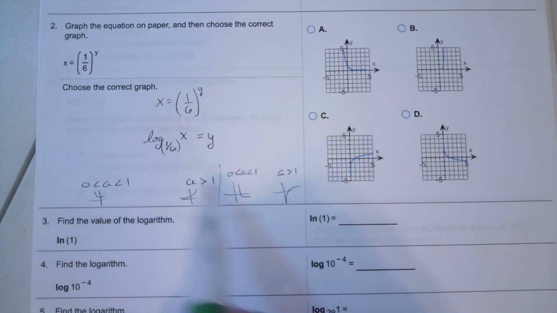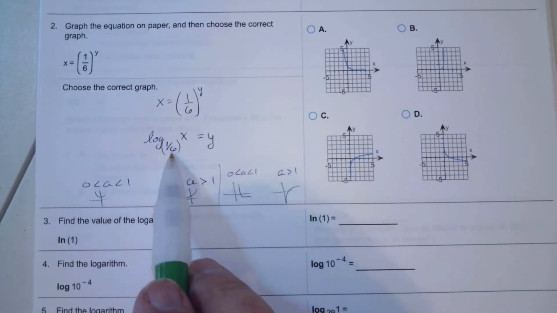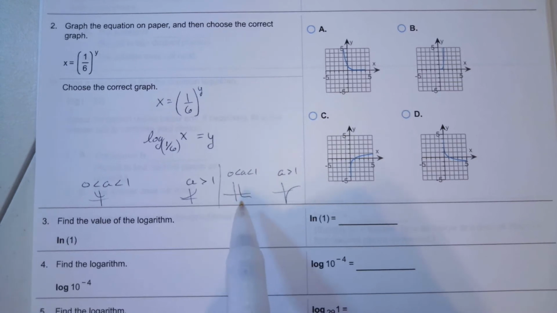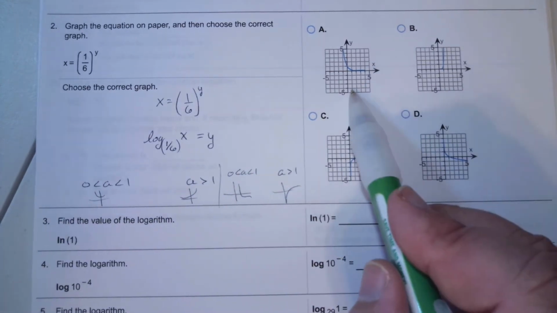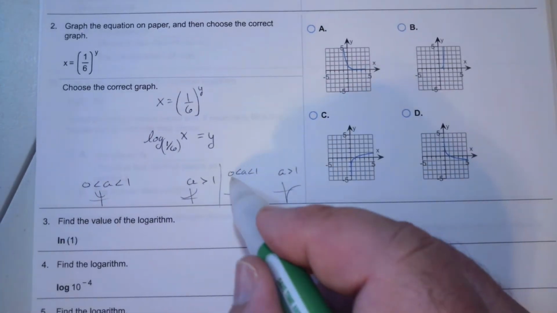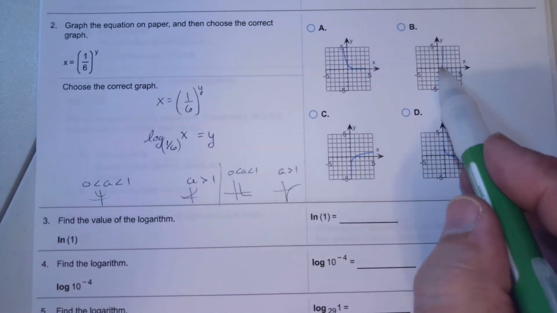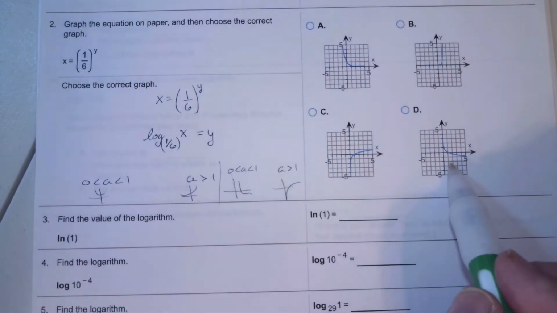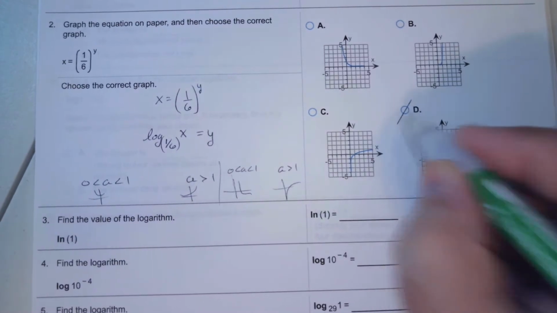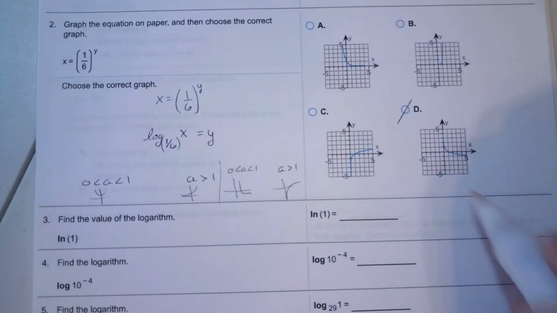So since that's a 1/6, it'll be a decreasing function. No horizontal shift, so it can't be that one. Remember, the y-axis is your asymptote. That's the wrong direction, so it has to be D, because the asymptote is the y-axis.